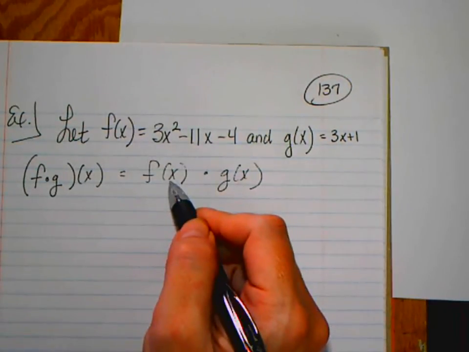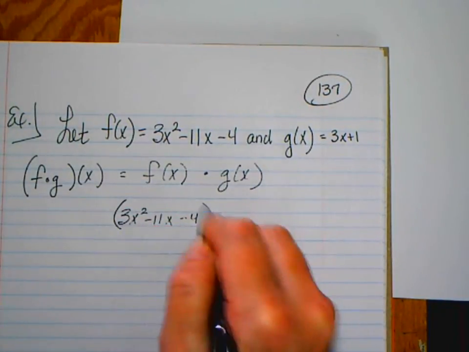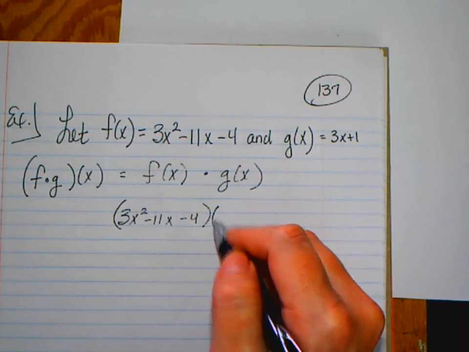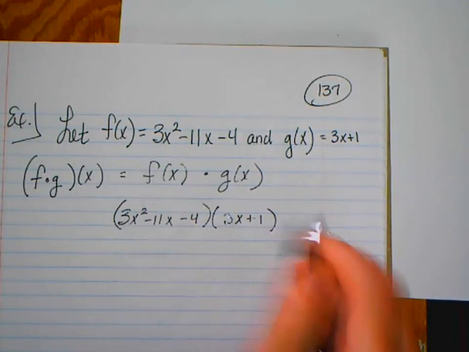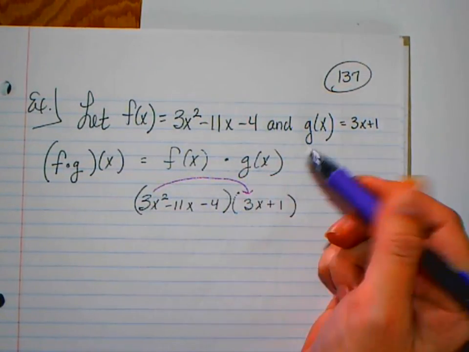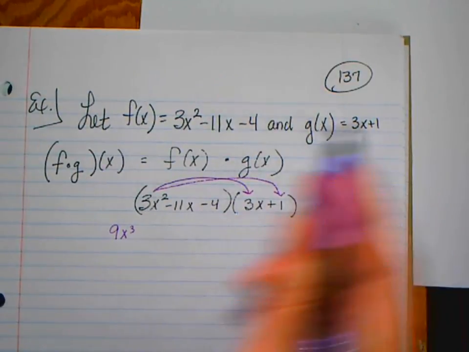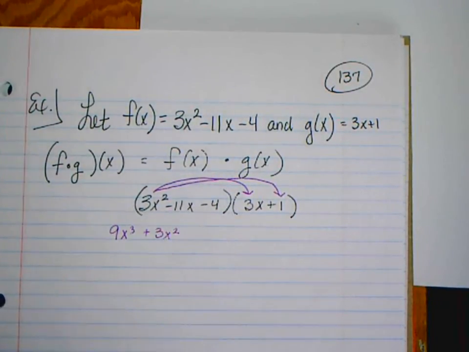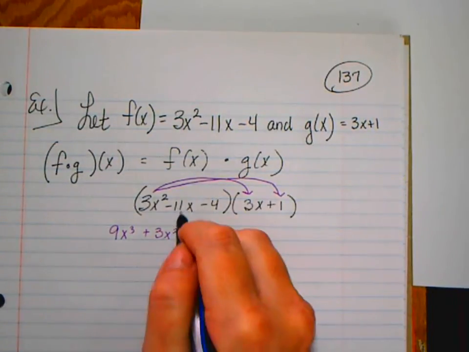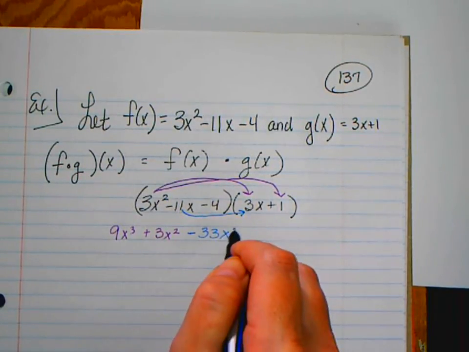Okay? So for function f, that's 3x squared minus 11x minus 4. We're multiplying by function g, so parentheses are important, no sign in between. It's a lot of multiplying, but multiplying. So 3x squared times 3x, 9x cubed. 3x squared times positive 1. Negative 11x times 3x, negative 33x squared.